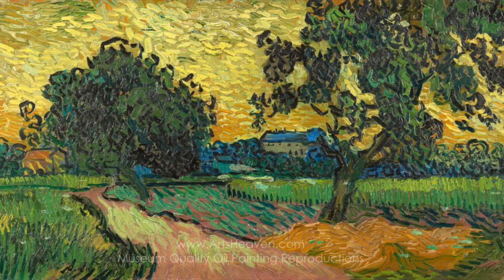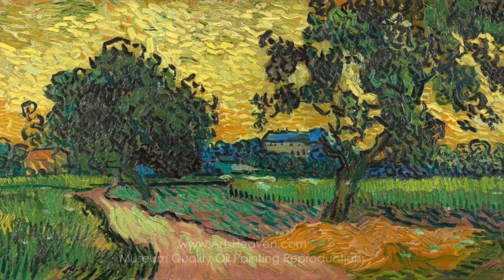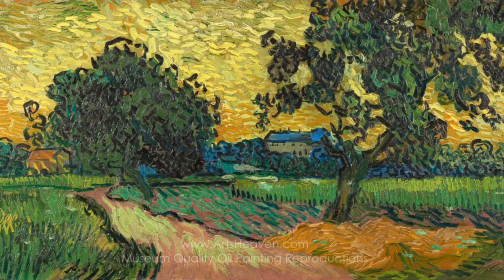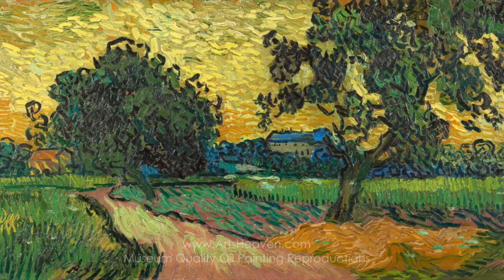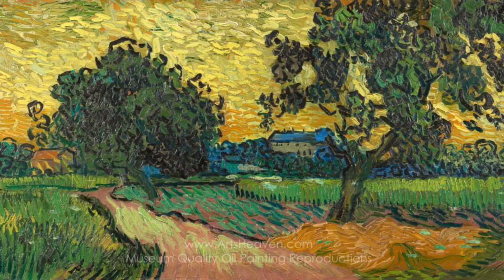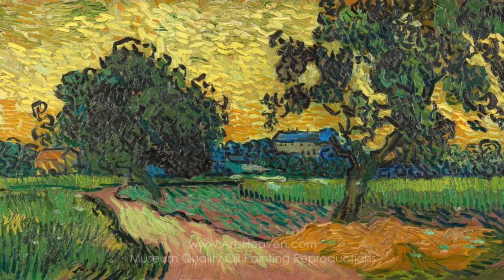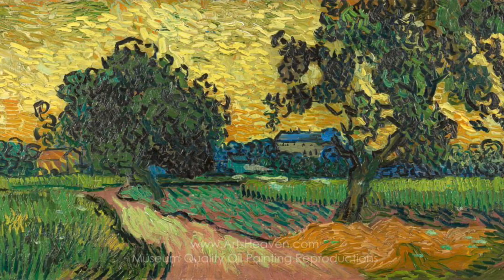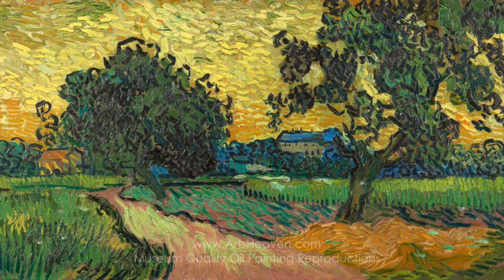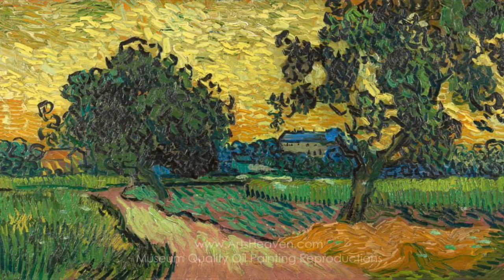What location is the orange and yellow sky, the blue house, or I'm sorry, the house with the blue roof, and the blue trees? Where is that located? Yes, the background. Great job.